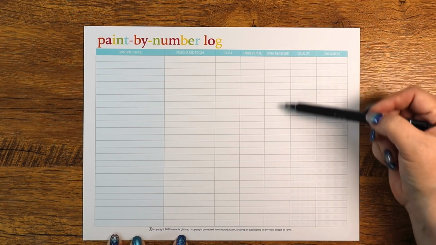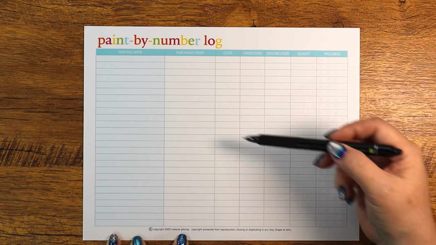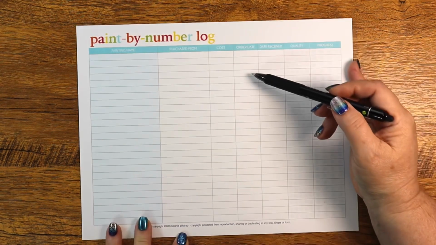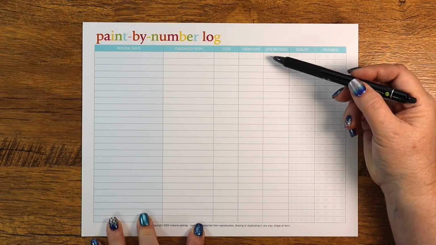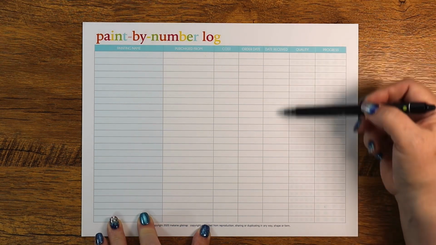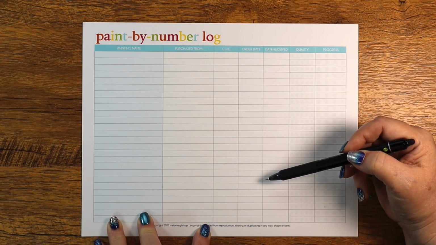Now, the reason I want to put this information is so that I know where it is in my queue. First of all, this tells me the order that I have purchased these items, and then it tells me when I received it. So I know basically how long this paint has been sitting in my stash, right?